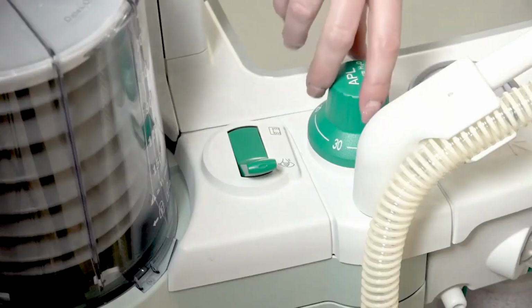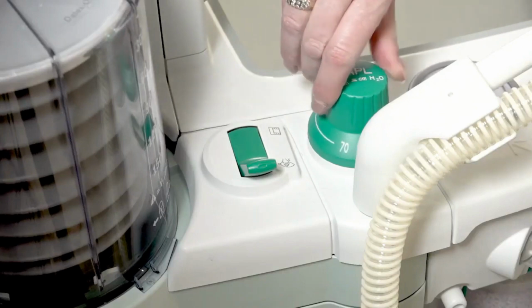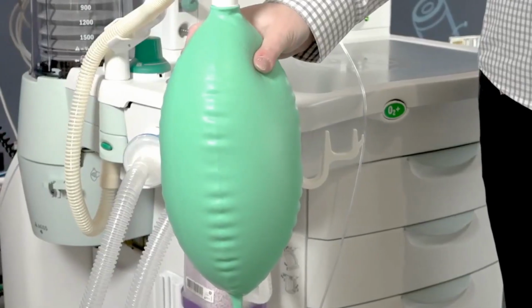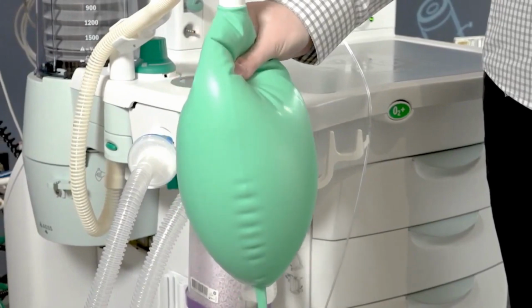When the device is in manual ventilation, maximum pressure is managed by the adjustable pressure limit, or APL valve. If ventilating the patient manually, ensure the APL pressure limit is appropriate for the patient.